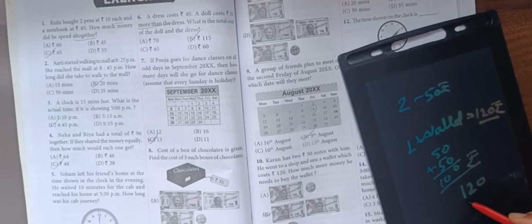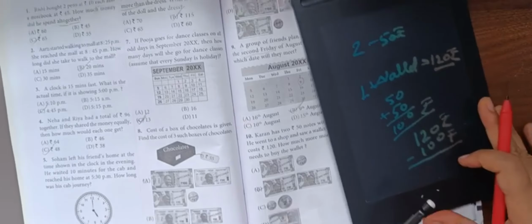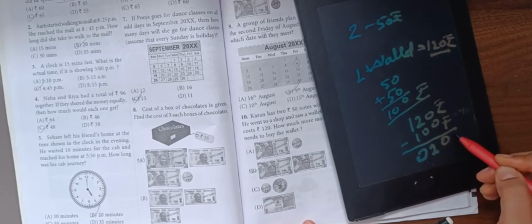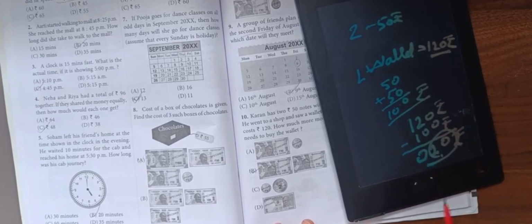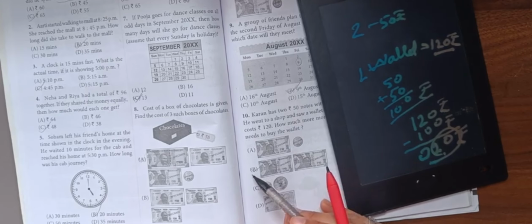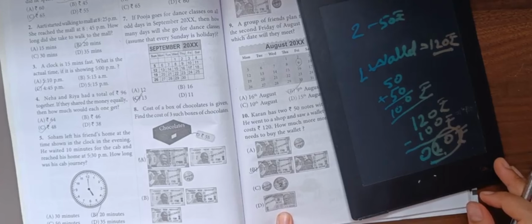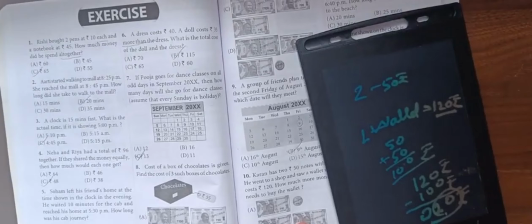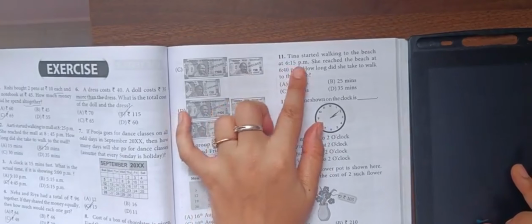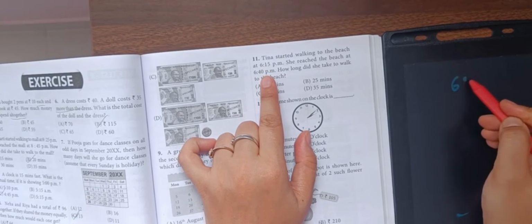We need to subtract the amount that the wallet costs and what he had. So 0, 2 minus 0 is 2, 1 minus 1 is 0. So 20 rupees he needs. So where is 20? This is 10 plus 5 is 15, 10 plus 10 is 20. So answer is B. Here 5 plus 2 is 7 and here we have only 5 rupees. So answer is B.